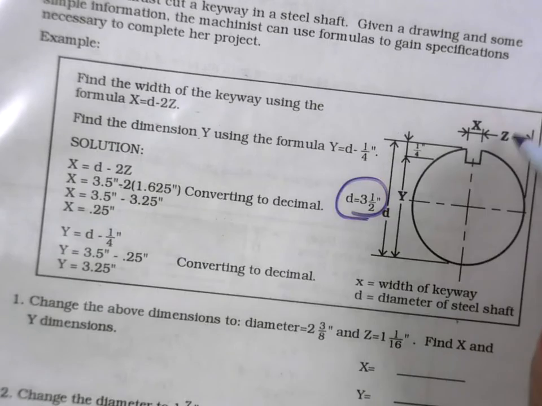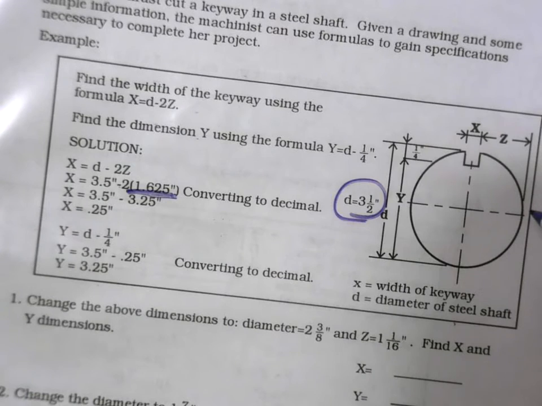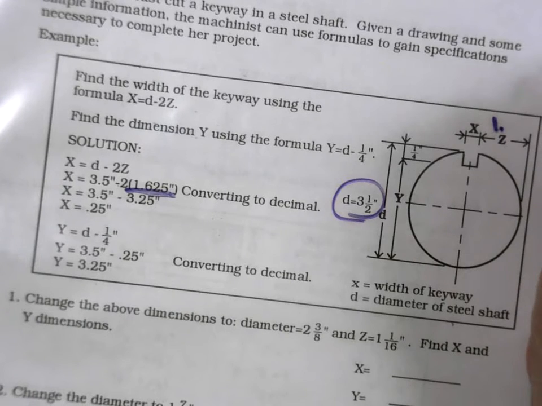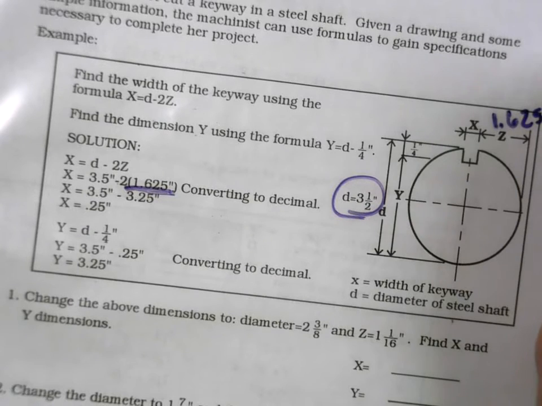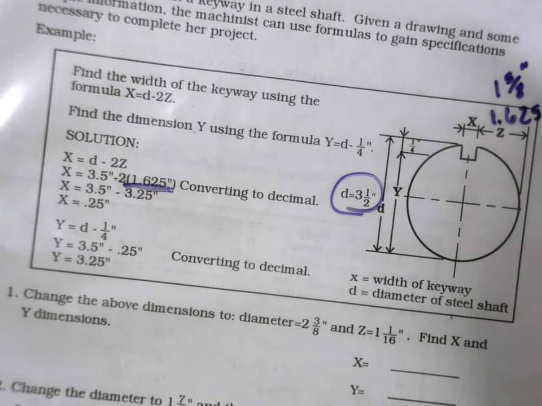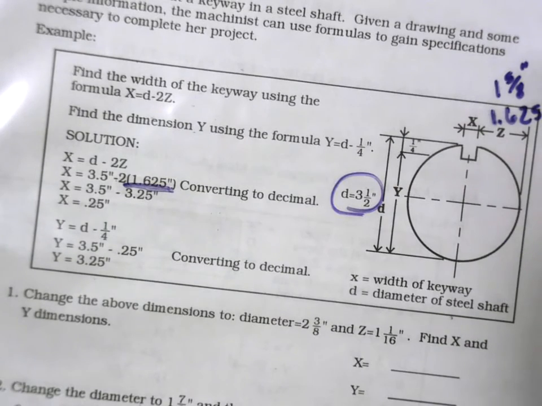It gives us the number right here working it out, but it doesn't have it on the diagram anywhere, which is where I was looking for it. So 1.625 is, I believe, 7/8, but we'll just leave .625. Not 7/8, 5/8. 1 and 5/8 inches. But they don't have that measure anywhere except in the example without actually giving it to us.